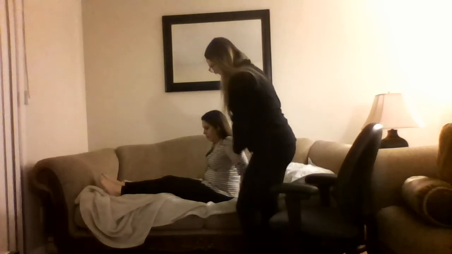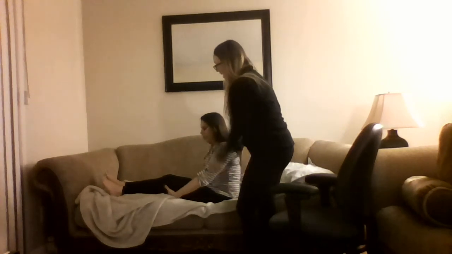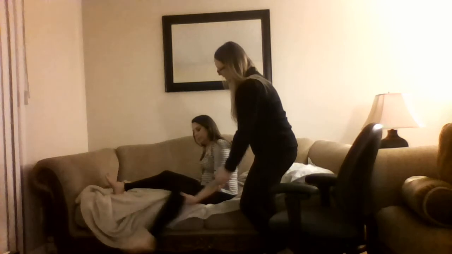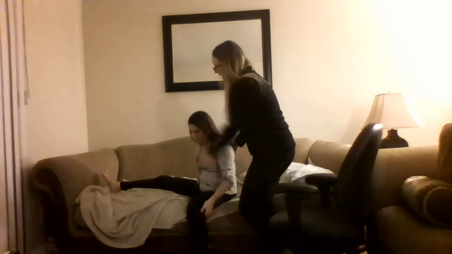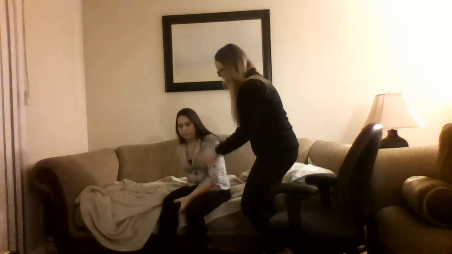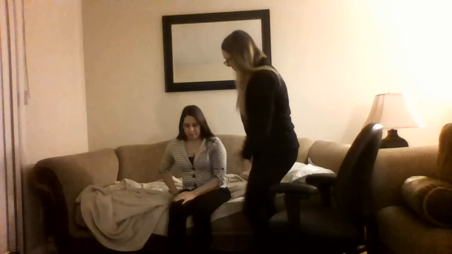Now I want you to go ahead and take your left arm and place it underneath your left knee, and you're going to move the left leg gently and slowly off the bed. Very good. And you're going to do the same thing with your right leg, slowly and gently moving it over. If it's more comfortable, you could always use both arms. I usually find it easier to use one. How did that feel? Good.